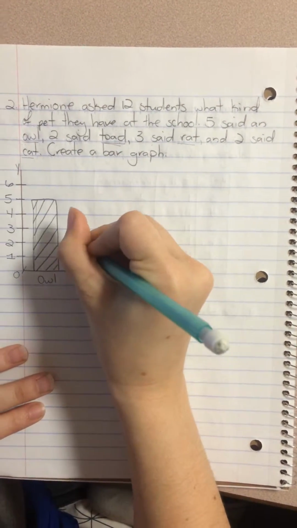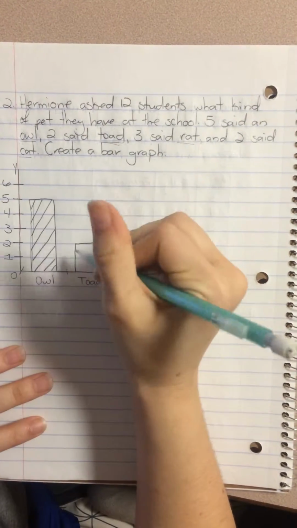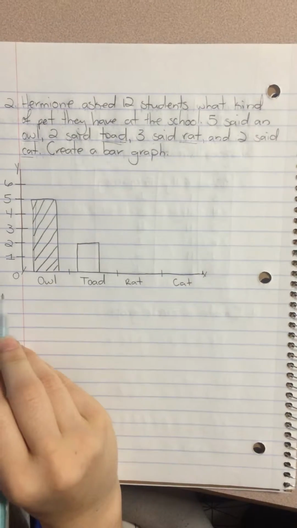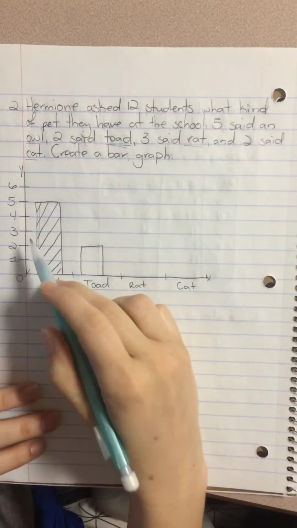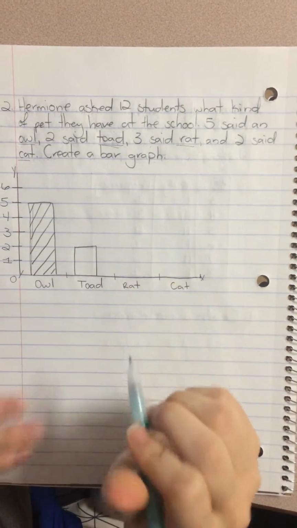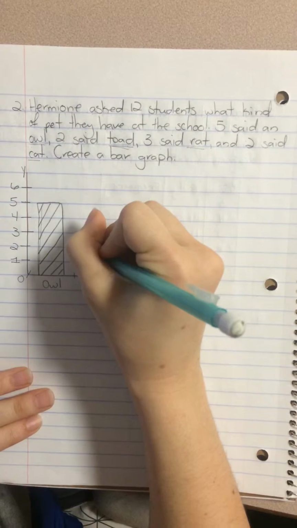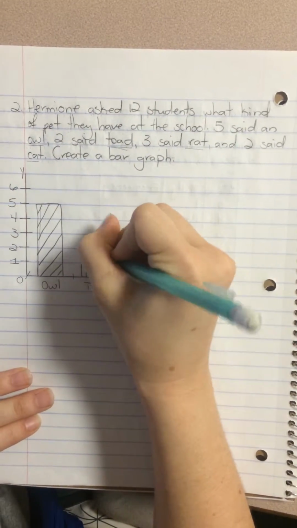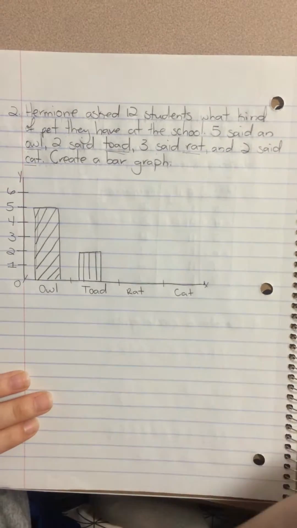So we do the same as we did with the owls, go up and over, and because this is a different type of pet, we can do a different marking or decoration, whatever students want to do, they can color it in differently. So for this one, we'll just do lines going down. And then we'll just repeat the process with our rat and our cats.